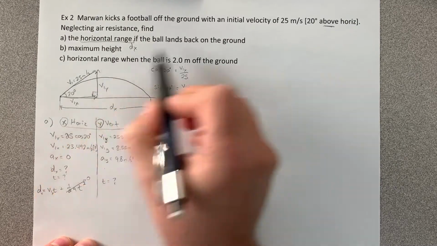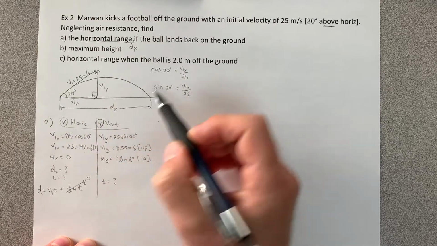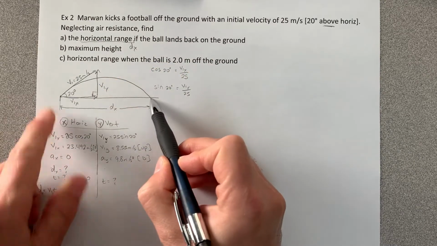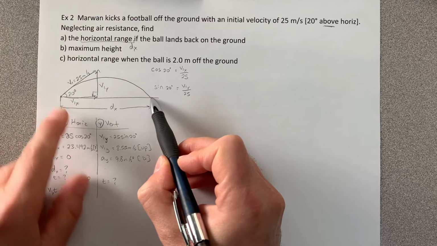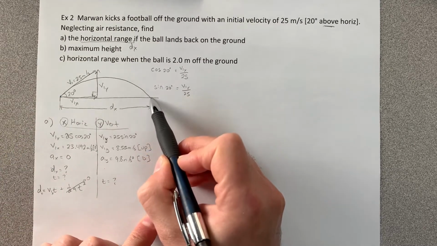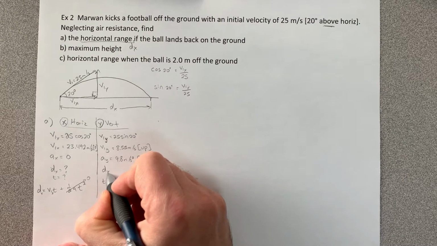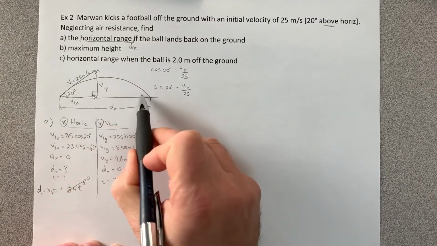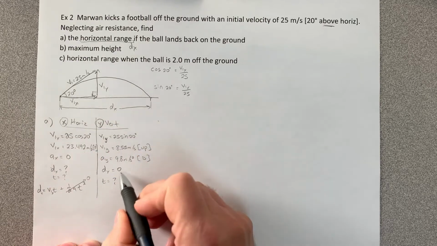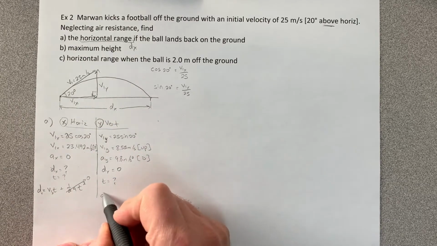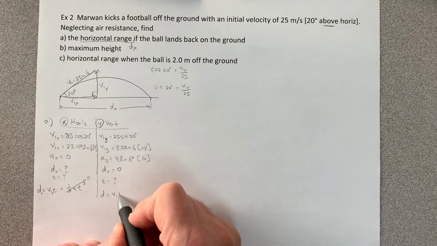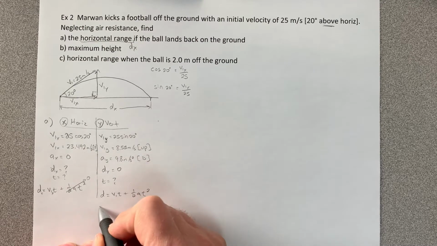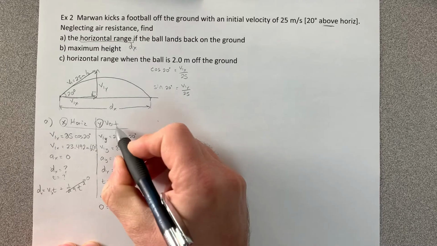The last thing I know, if the ball's going to land back on the ground, is the displacement in the y direction. This thing starts on the ground, but it's at this height. It goes up and it comes back down and ends on the ground. The displacement in the y direction is just 0. It starts at ground height on this line, it ends at ground height on this line, its displacement is 0. I'm going to use the same equation. Displacement, 0. All of this stuff is in the y direction.